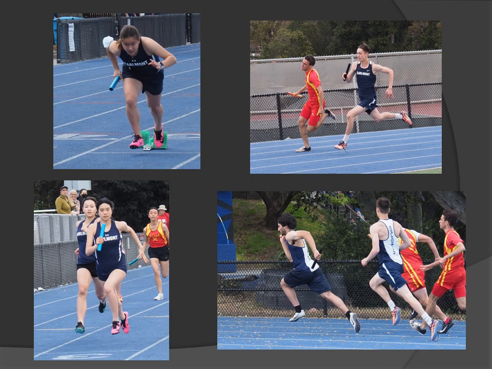Other pictures of the relay. Start, running. Bottom right, interesting. You can see the runner, he's holding the baton with his left hand. This was probably a right hand to left hand handoff, as opposed to most of the ones which are left hand to right hand.